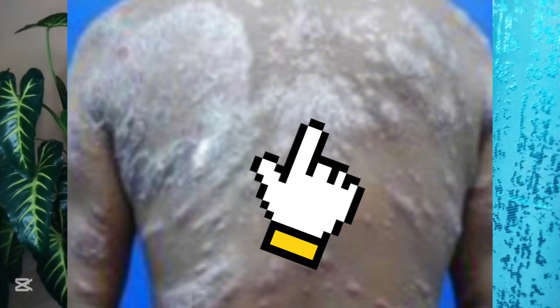Papules are usually small, solid, raised swellings on the skin and they are usually less than 1 centimeter in diameter. A plaque is a raised skin patch and it is usually more than 1 centimeter in diameter, but its surface is usually flat.